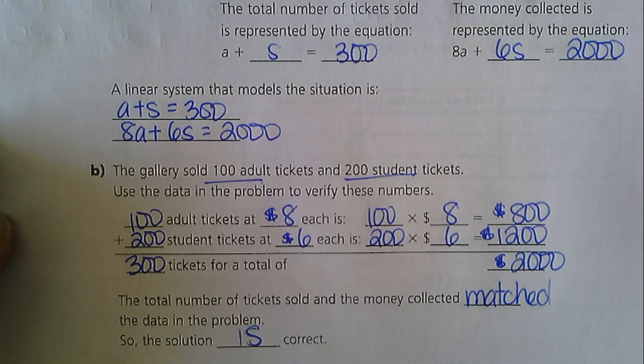Just keep in mind that this is very guided, but for your assessments, you'll have to kind of figure out how to verify, what to show. So it won't be quite as guided in the sense that you won't have all those blanks there, but this is just to get you started, okay?